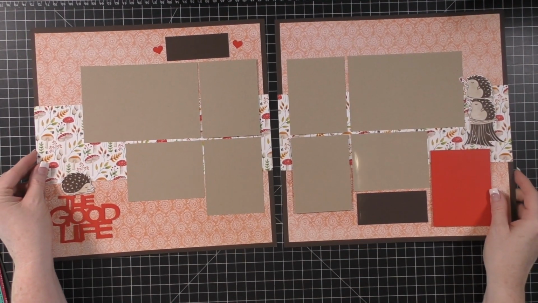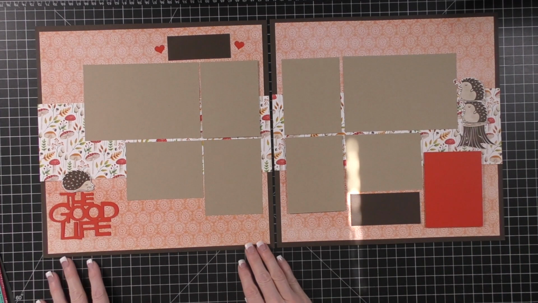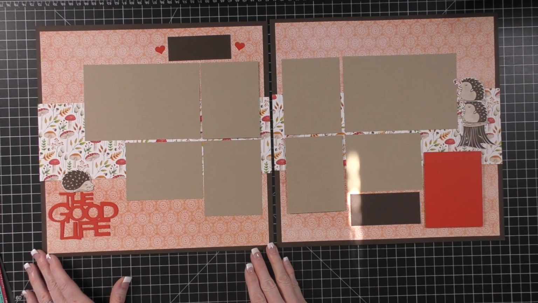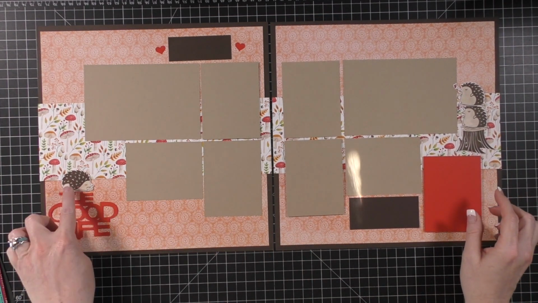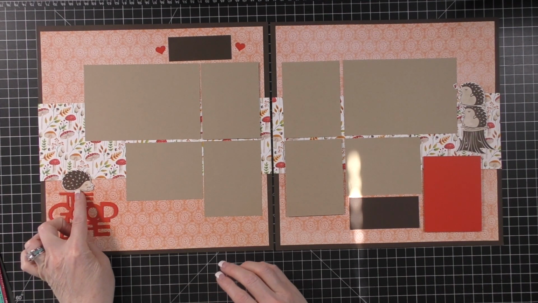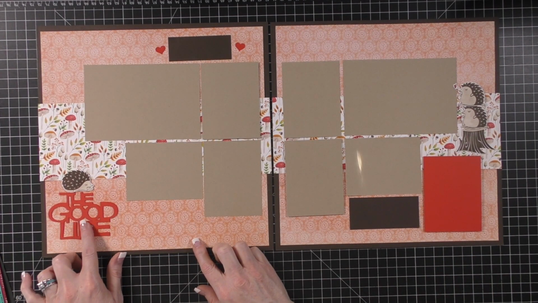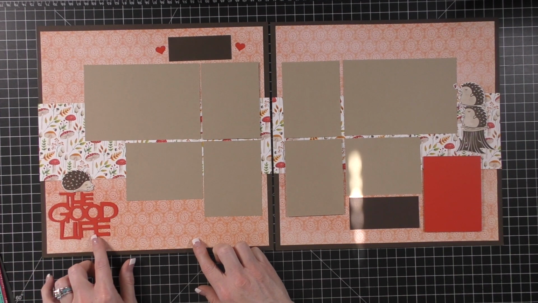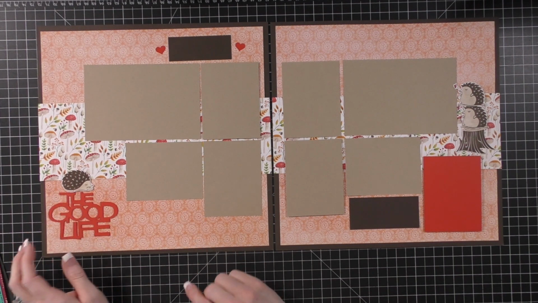This one here, I did this die cut, The Good Life, on my Cricut. So I just cut that out. It says The Good Life. And then I did some stamping. So this is one that I wanted to use these little hedgehogs. I just stamped them and then I fussy cut them. I did some die cutting with the hearts, and then for this, I die cut it several times on my Cricut, and then I stacked it. So it's a nice thick embellishment right there.